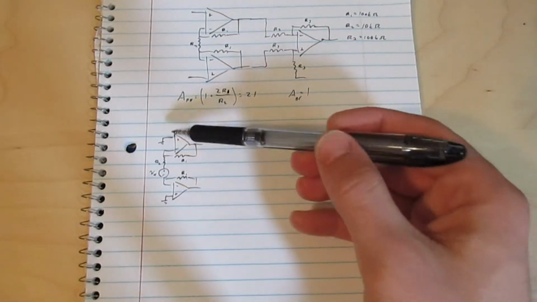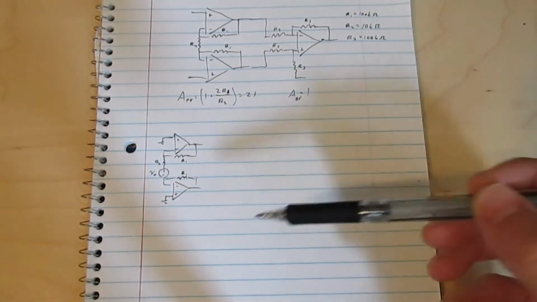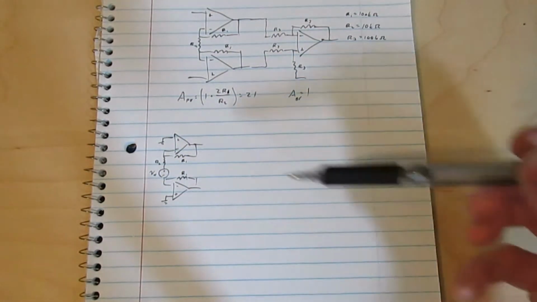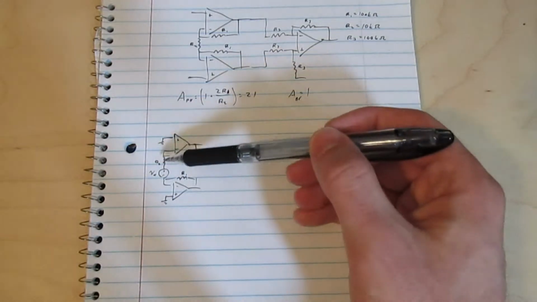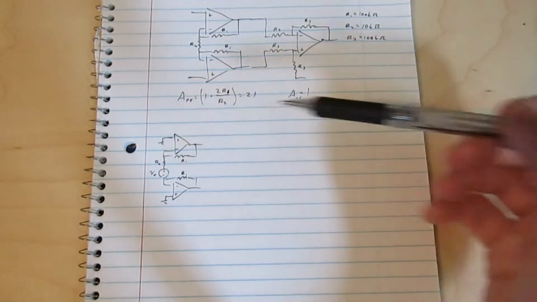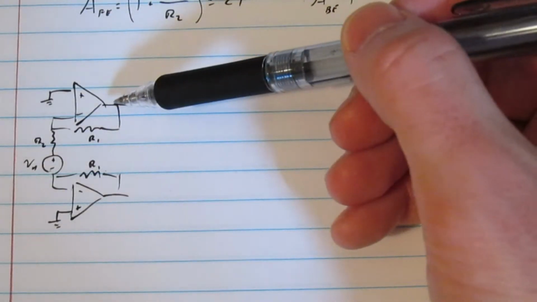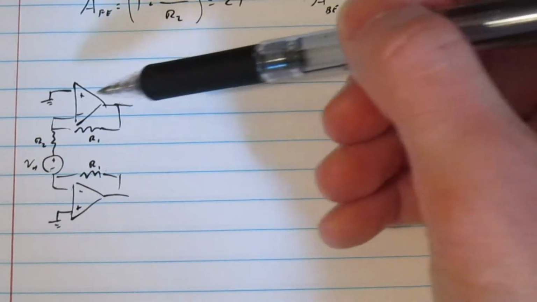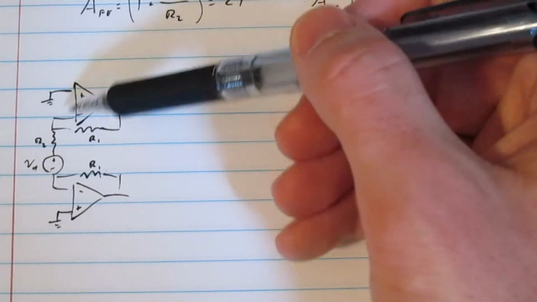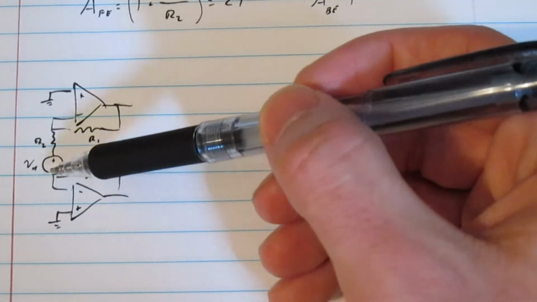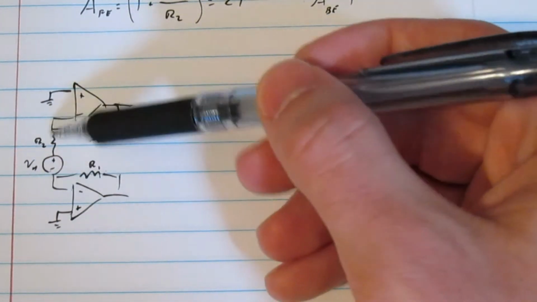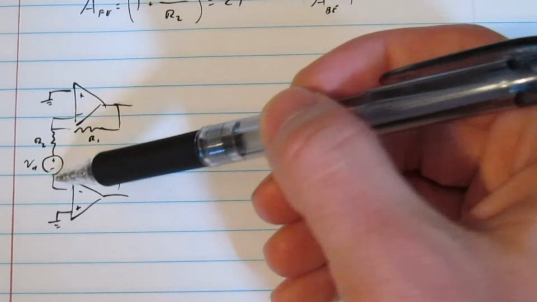So here I've cut off the front end and tied both of its inputs to ground, so there's no input to the amplifier. We're going to assume that both of these R1s have no noise on them, and I added a noise source to R2. Now these op amps are going to output whatever voltage they need to output in order to make the voltages at the minus input and plus input equal to each other. Since the plus inputs are at ground, we can say that the voltages at these two nodes right here, the minus inputs, are going to be at 0 volts.